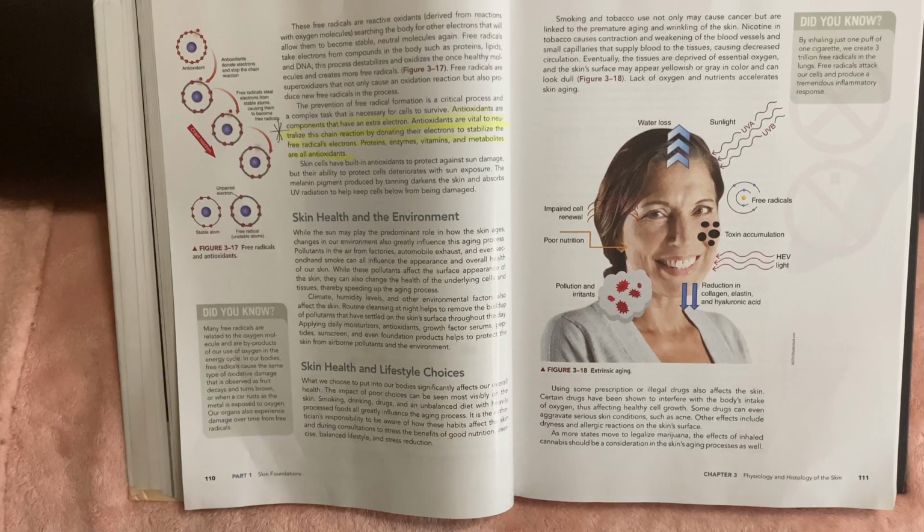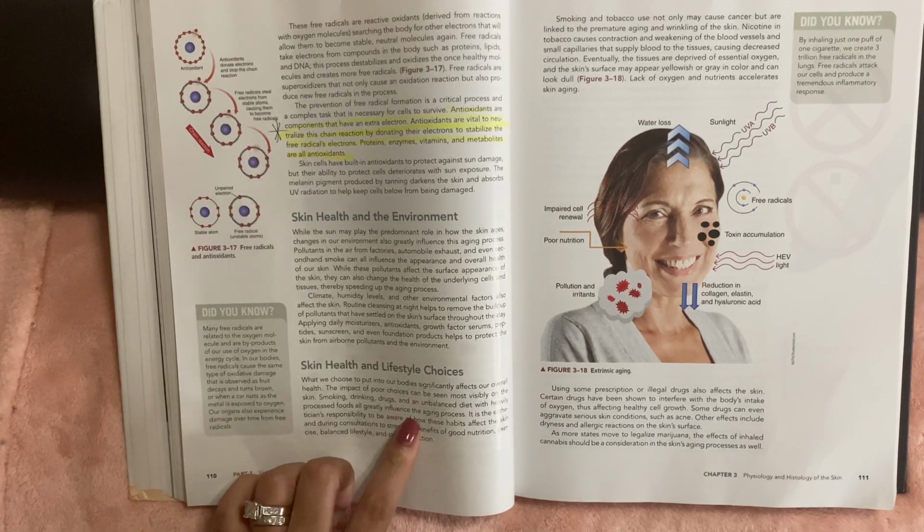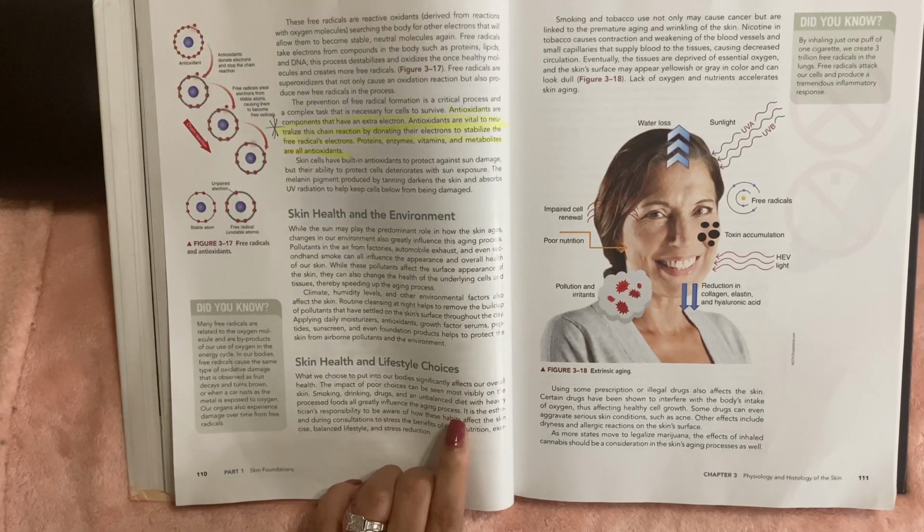Skin health and lifestyle choices. What we choose to put into our body significantly affects our overall health. The impact of poor choices can be seen most visibly on the skin. Smoking, drinking, drugs, and an unbalanced diet with heavily processed foods all greatly influence the aging process.